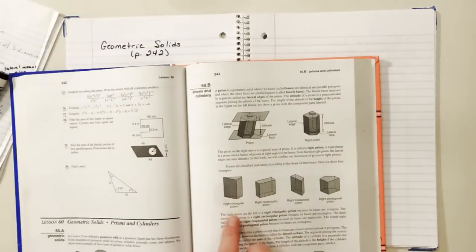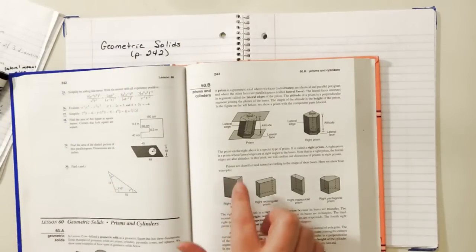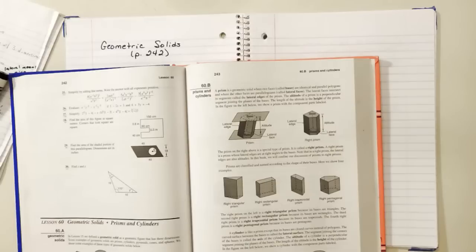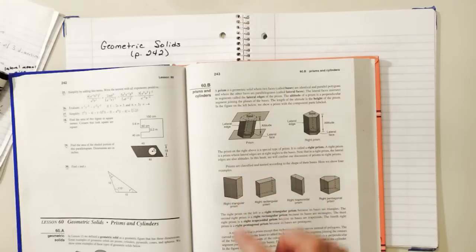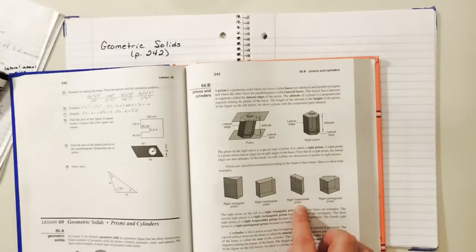So this one is a right triangular prism because the bases are triangles and the lateral faces meet the bases at a right angle. This is a right rectangular prism. This is a right trapezoidal prism. This is a right pentagonal prism.